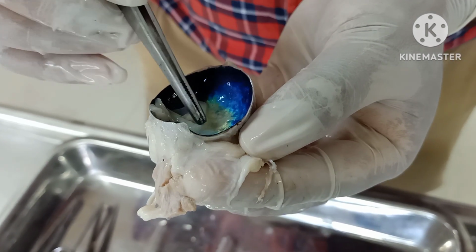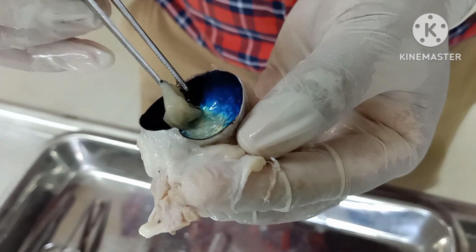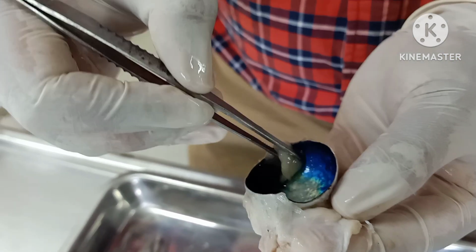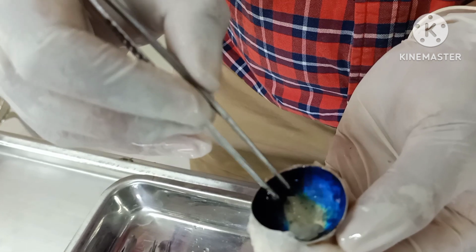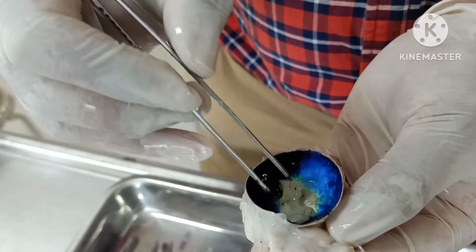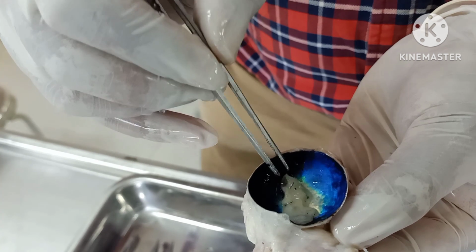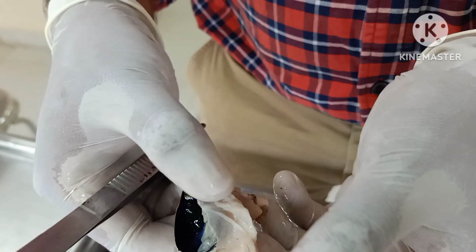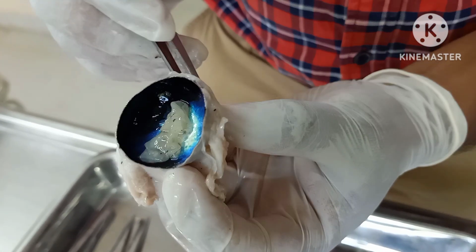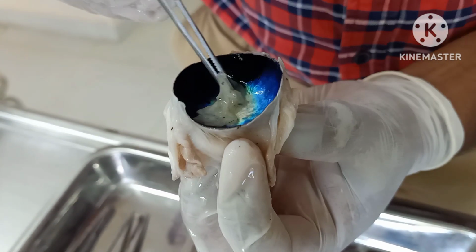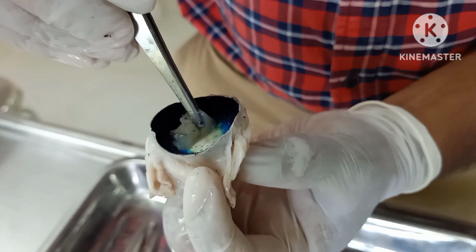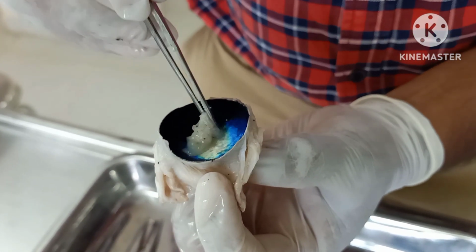When you try to separate the retina, you can see it is attached at one region. In one region it is completely attached. The reason is that the nerve fibers from this retina pass through this region, which is called the optic disc, and it continues as the optic nerve. You can see exactly where the optic nerve is attached, the retina is attached in that region. So the nerve fibers are passing through it.